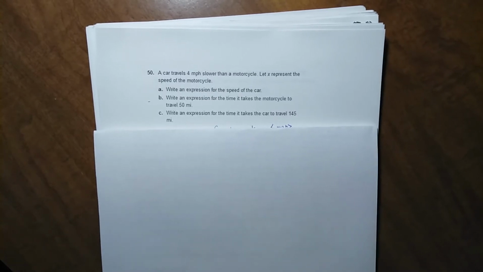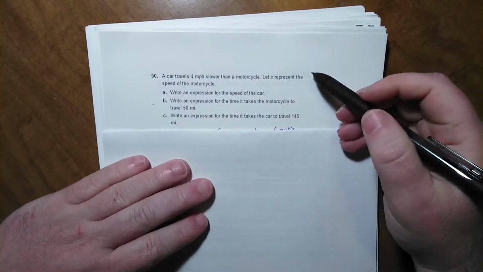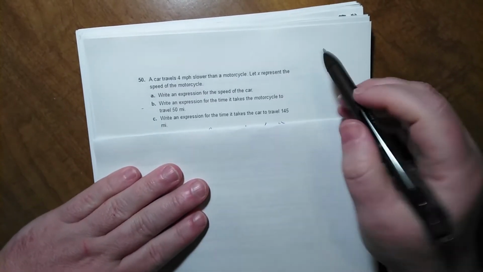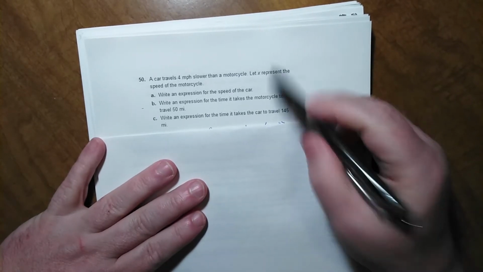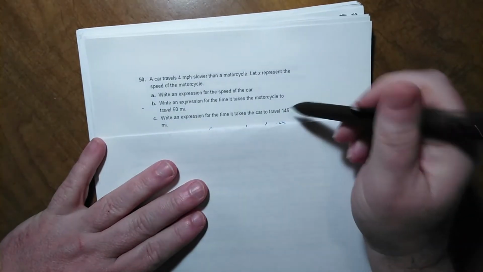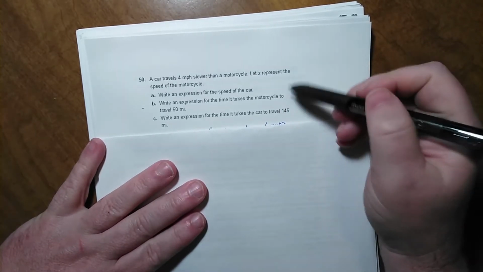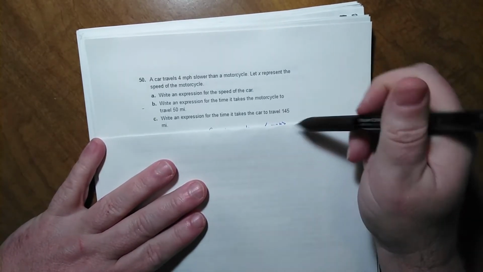Okay, good morning. So today we're going to talk about applications of rational expressions. So this is the word problem part, right? Your book, number 50, has a very nice problem to introduce you to the ideas of how to set these up. We're going to walk through that first, and then we're going to do an example.